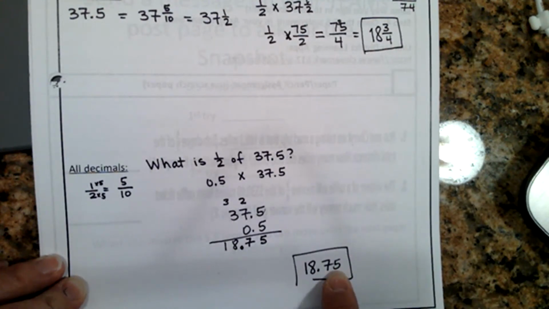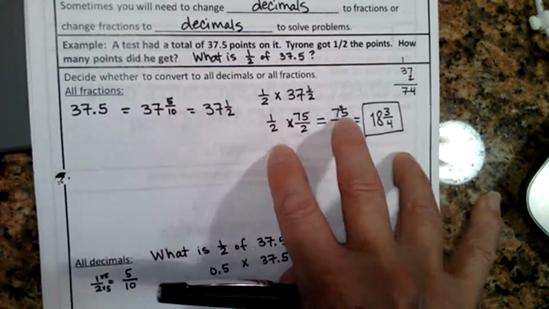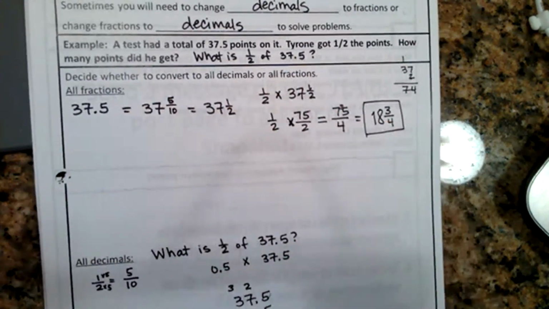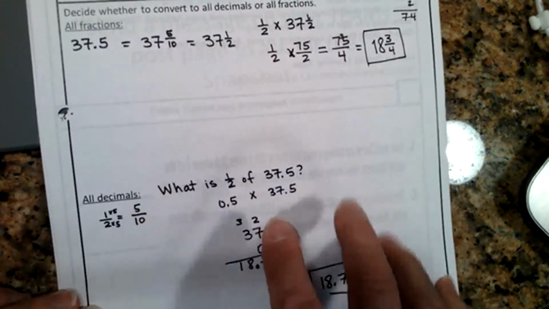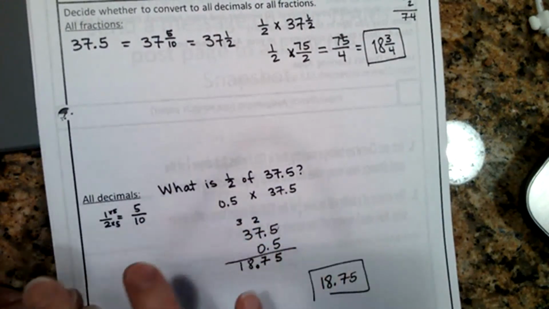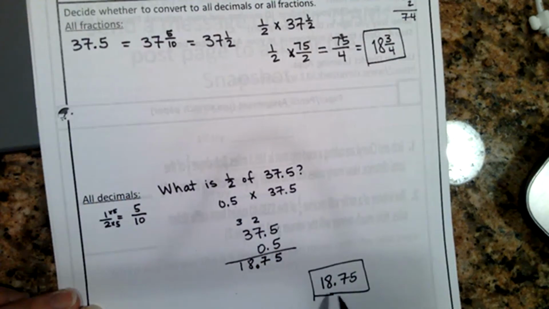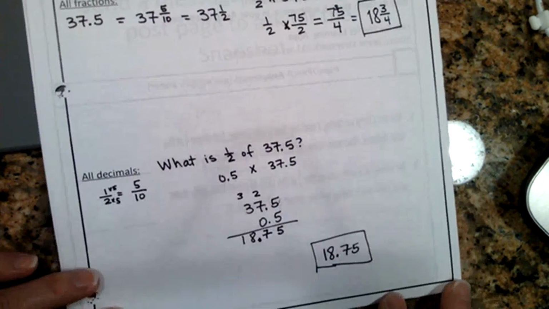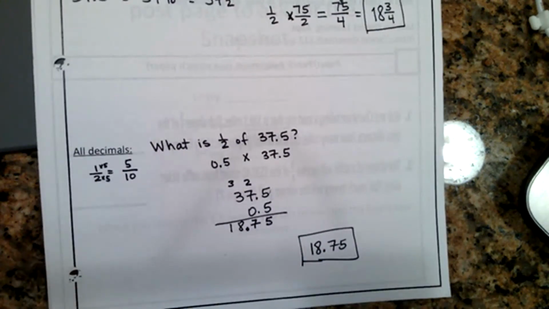Okay, so that's 2 examples of the same problem. One of them we did all fractions. We converted the decimal to a fraction, so we had all fractions. The other one we did all decimals. We converted the fraction to a decimal, so we had all decimals. Okay, so when you have a problem where you have a mix of fractions and decimals, you have to decide, am I going to make them all fractions or am I going to make them all decimals? Which one is easiest for me? And then do the problem with either all fractions or all decimals.